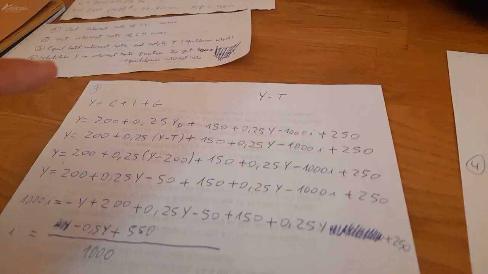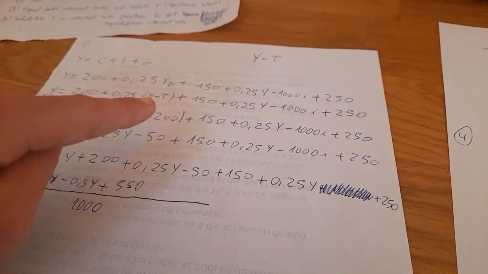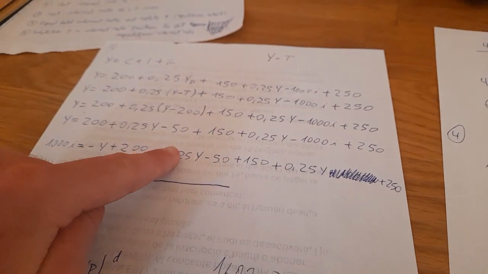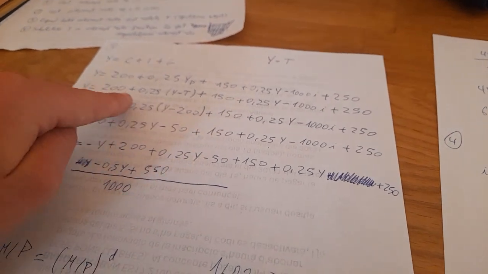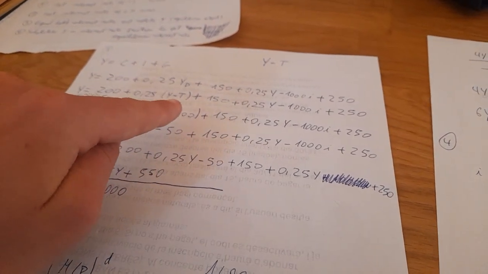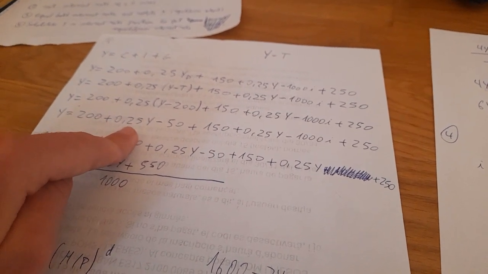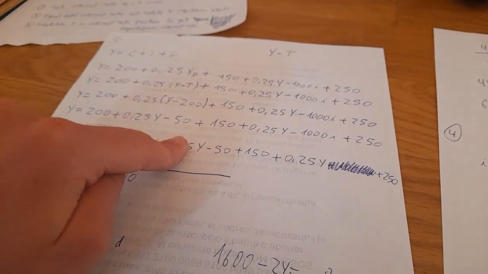But we already have T, which is over there, 200. So we can replace Y minus T with Y minus 200. Then we get rid of the parentheses. So we multiply 0.25 times Y and 0.25 times minus 200, and we get this. But 0.25 Y minus 50, because 0.25 times minus 200 is minus 50.